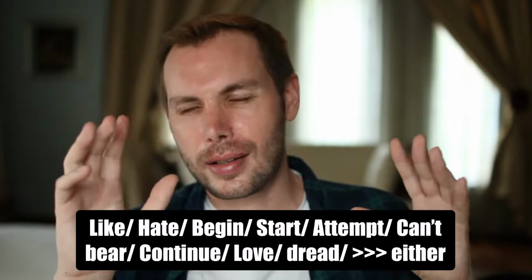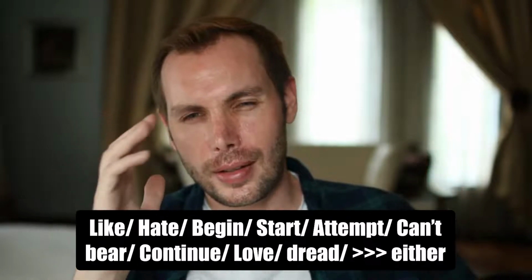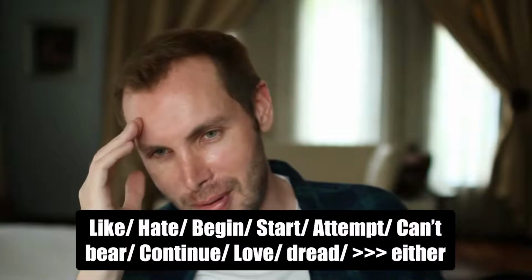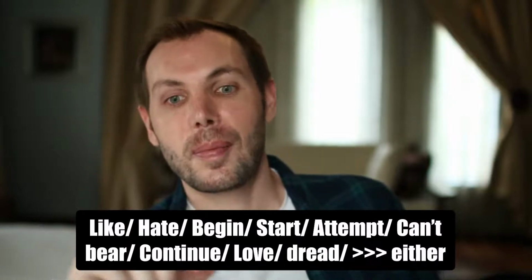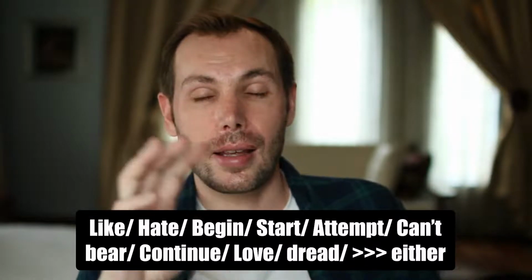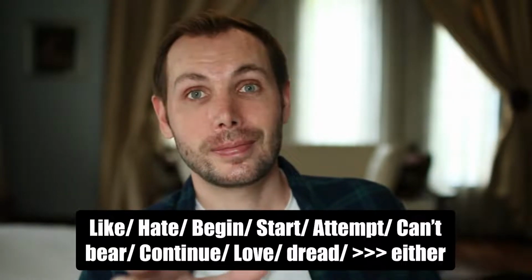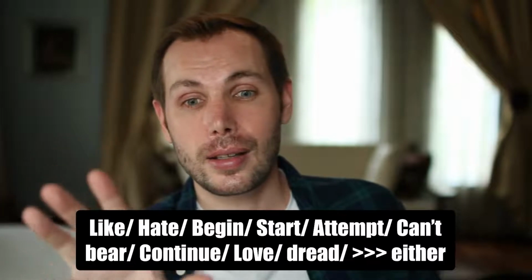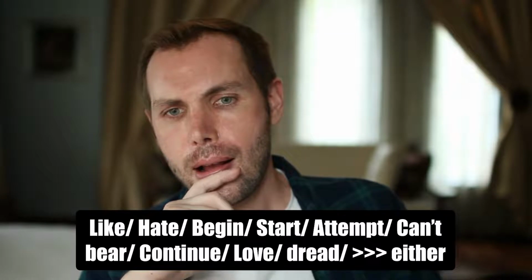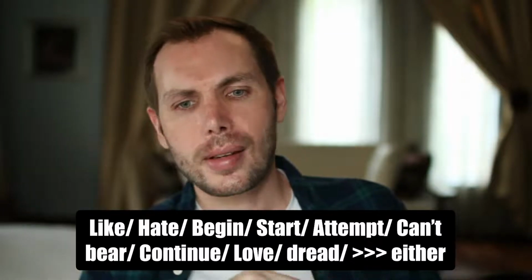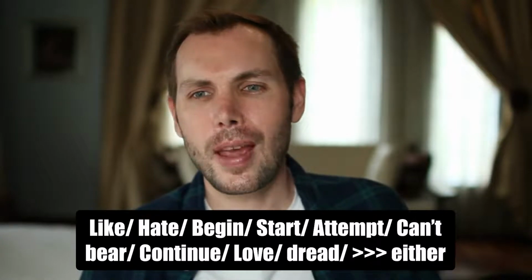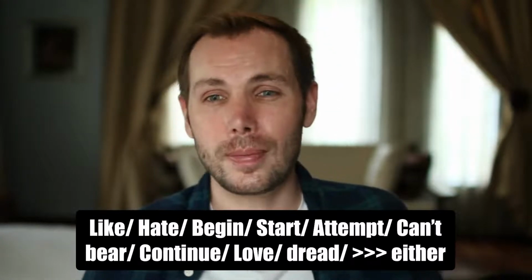I dread seeing my boss tomorrow. Luckily, I don't have a boss anymore, which is good. I dread to see my boss tomorrow. So, as you can see, you can use them basically either way. You can use to or ing. Yeah, I would say possibly ing is a little bit more common, maybe, if you were to choose one.